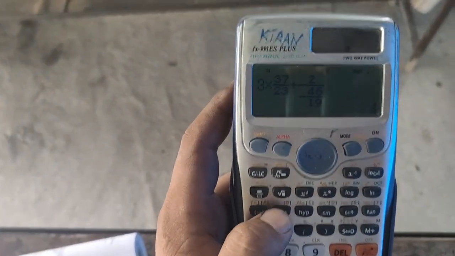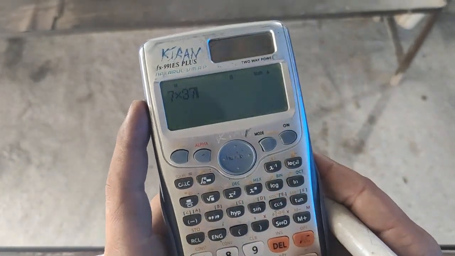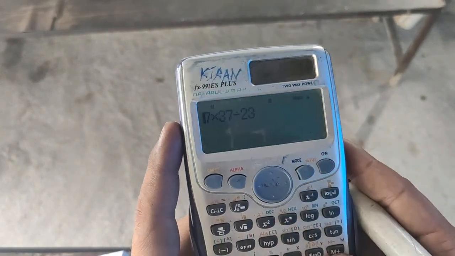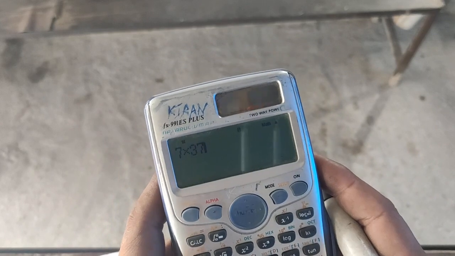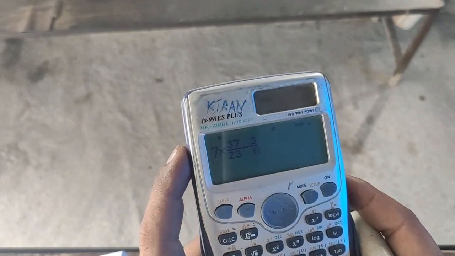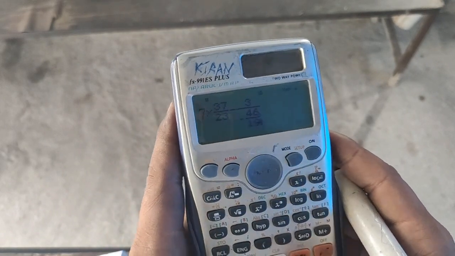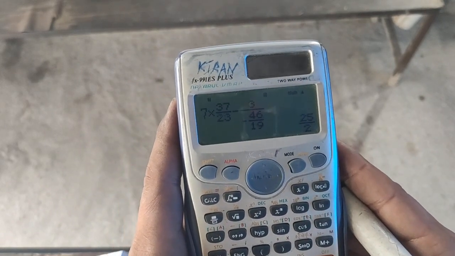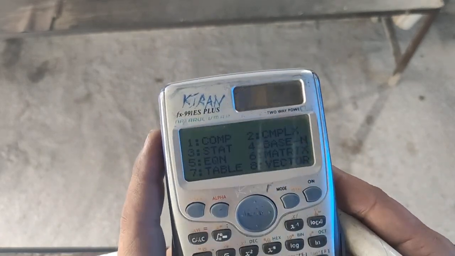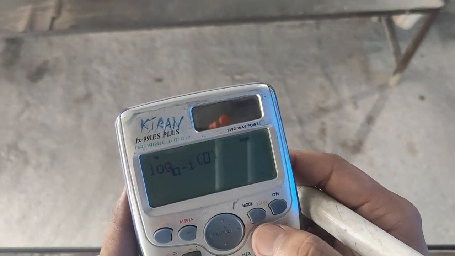Now we check it for the second equation. Your second equation has 7x, so here we write 7, and the value of x is 37 by 23. So 7 into 37 by 23 minus 3 by the value of y, minus 46 by 19, and in this case you get 25 by 2, as this was in our question. So it means we are correct in our calculation. Later on we'll be talking about some calculator tricks also. With the help of these calculator tricks, it will be easy for you to solve the problem.